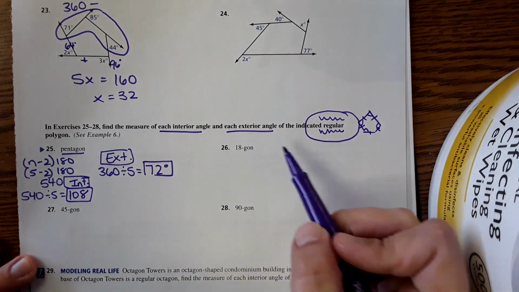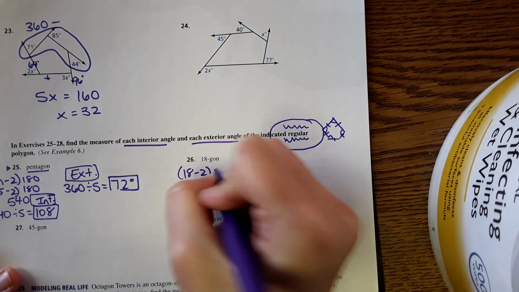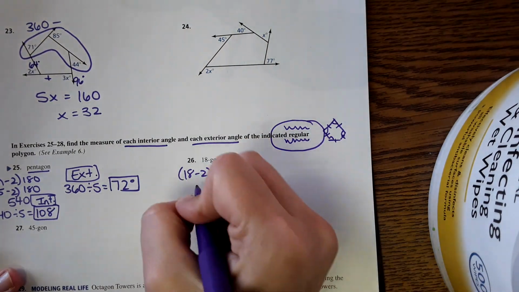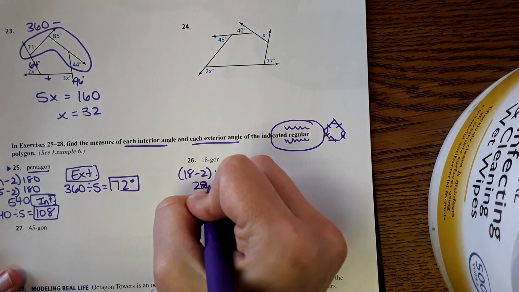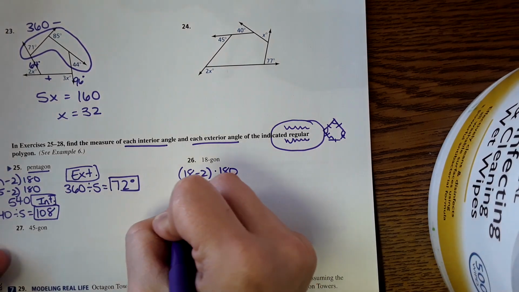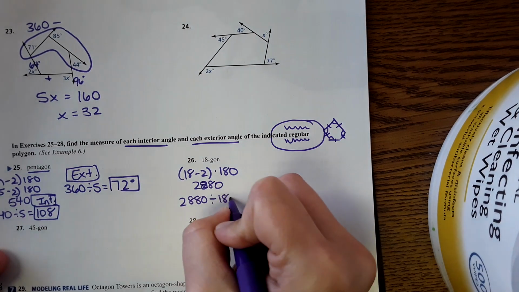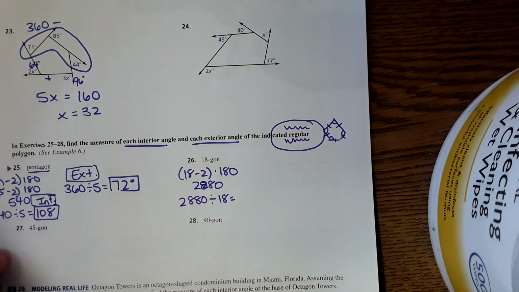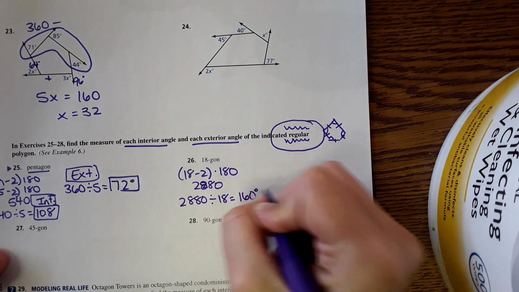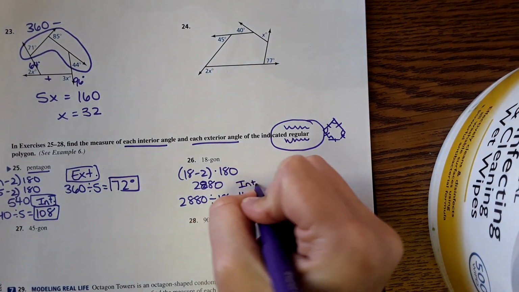Okay, next, 26. Let's try it again. 18 minus 2 times 180. 2,880. And then 2880 divided by 18 gives us 160 degrees each. So that's for interior angles.